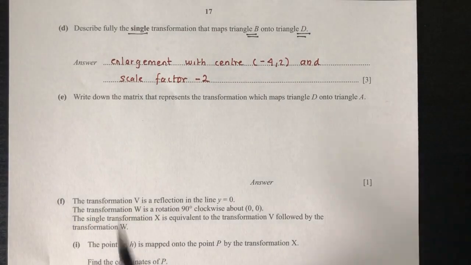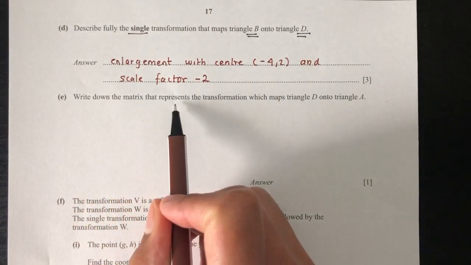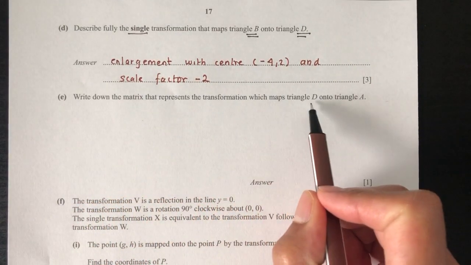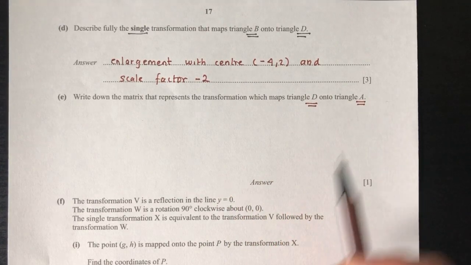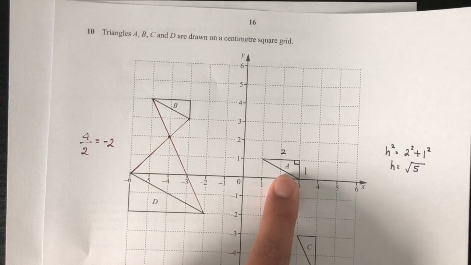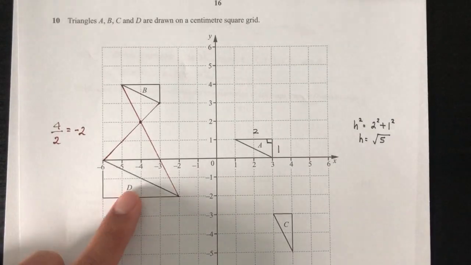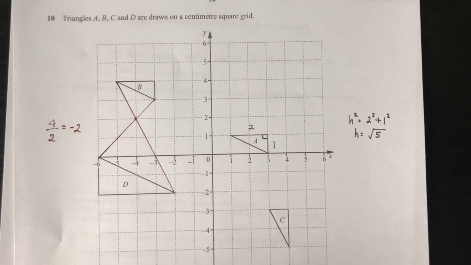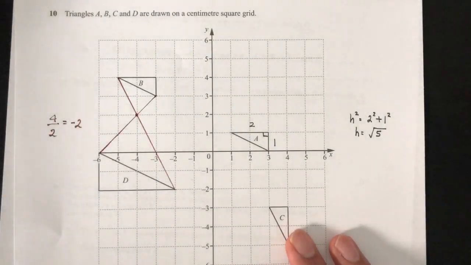Now for part E, write down the matrix that represents the transformation that maps D onto A. Now we have another one which is D onto A. So as you can see again, the size has changed. Because the size has changed, it has to be an enlargement in this case, right?